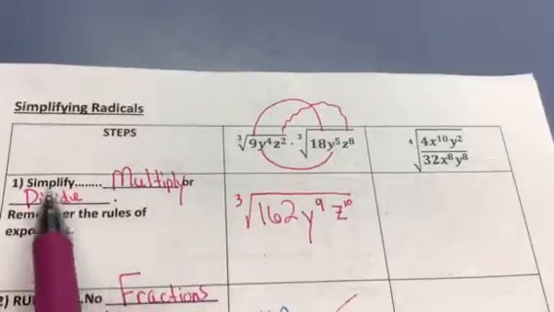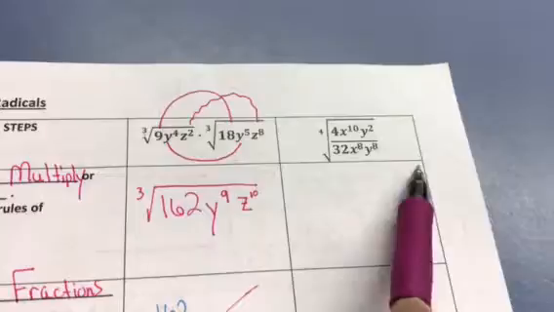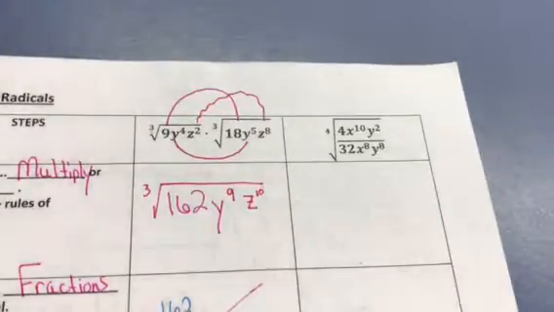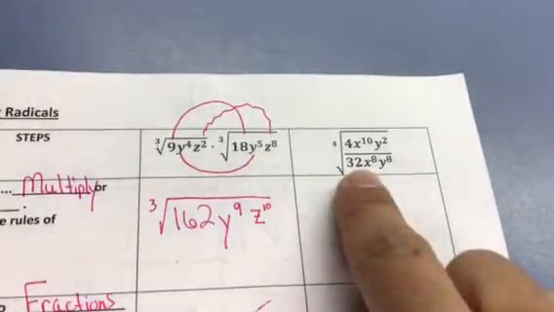So the first thing I'm going to do is simplify. So in a problem like this, I'll be doing some multiplying and dividing because, hold on, I need a calculator. Okay, well, I don't have a calculator in here. I was going to show you something that you could do, but I don't have one. Anyway, so the first thing is divide.